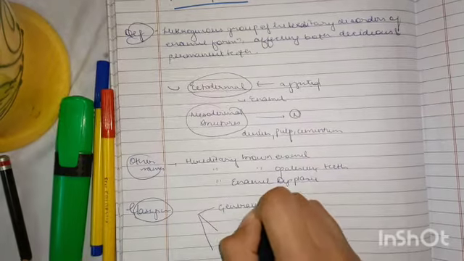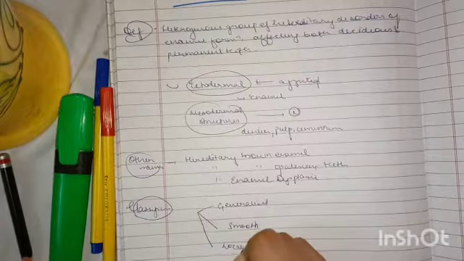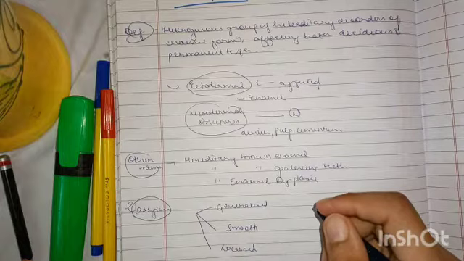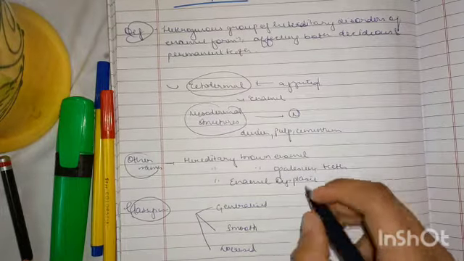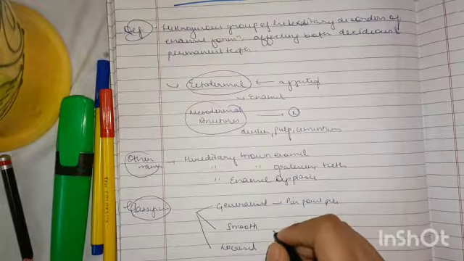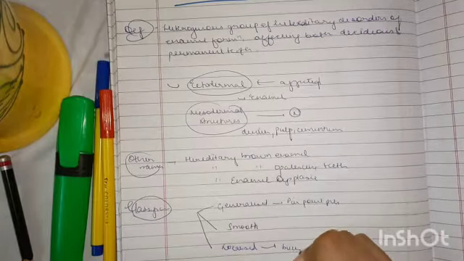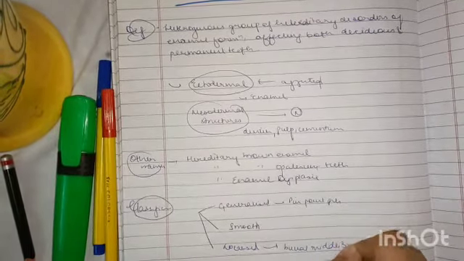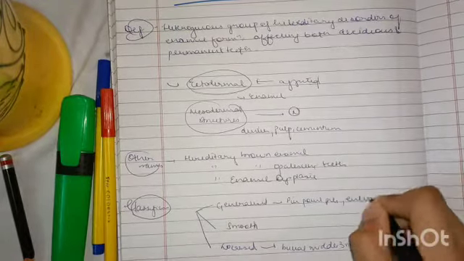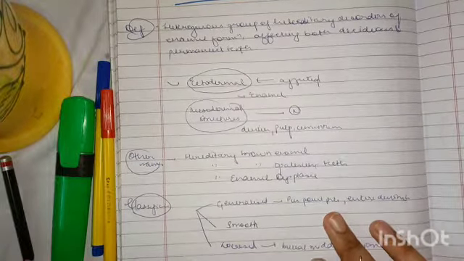So generalized, smooth, and localized. In generalized, what we see is that the entire dentition is affected, such as there are pinpoint pits, whereas in localized, what you will see is that there are pits present in the buccal middle third, basically only some teeth. And in the smooth type, it is basically thin.